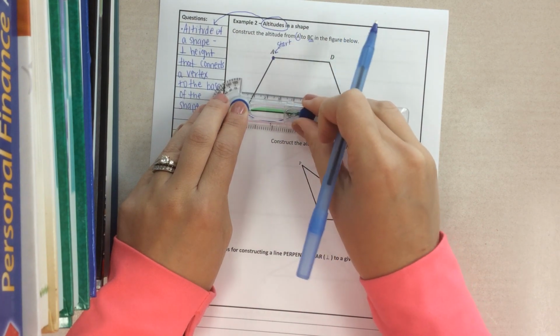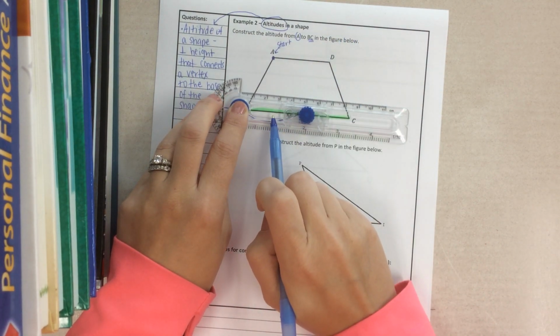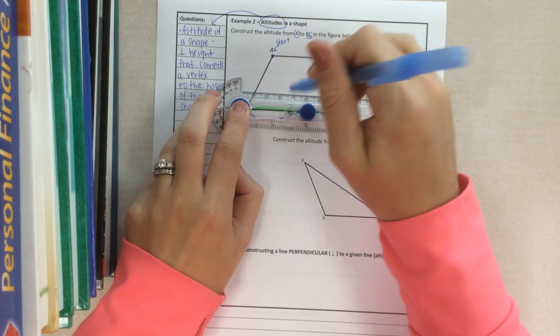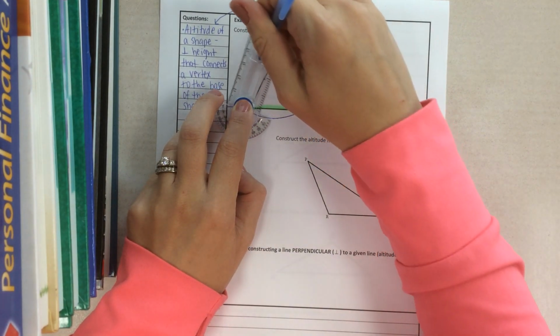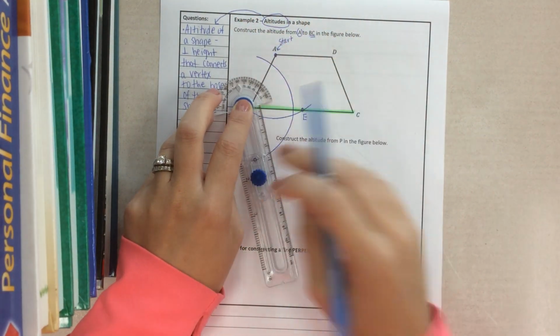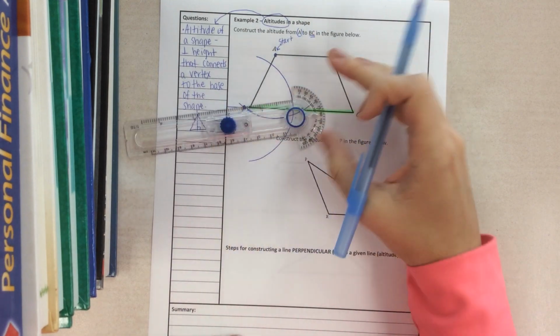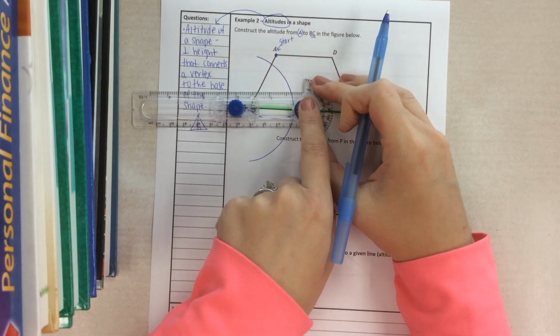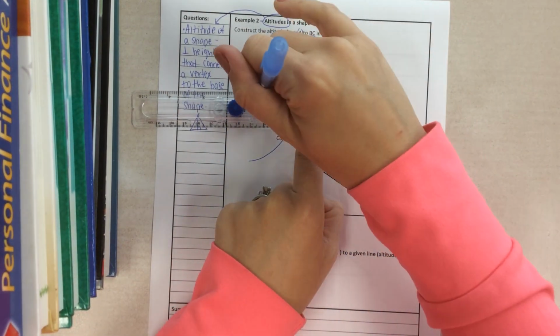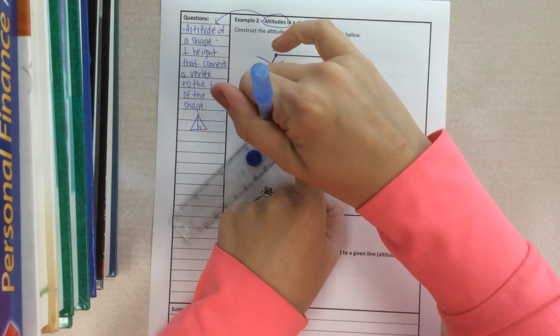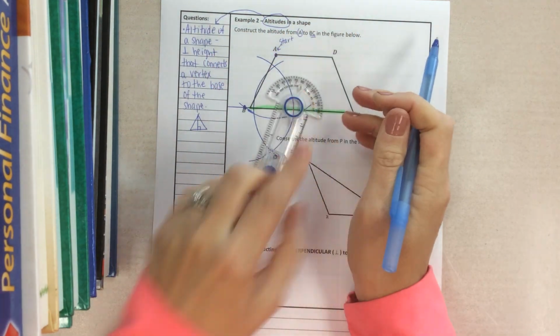So I'm going to bring mine in a little bit, but you just don't want to be less than halfway because then your arcs will not intersect. Okay, so I'm going to go ahead and swing my compass up and down to make my right half of my perpendicular bisector. Put it on point E, swing it up and down to make the left half.